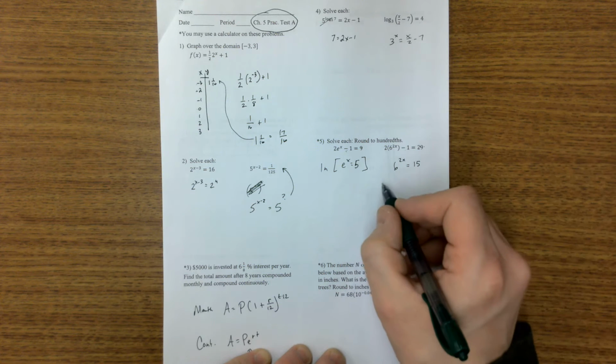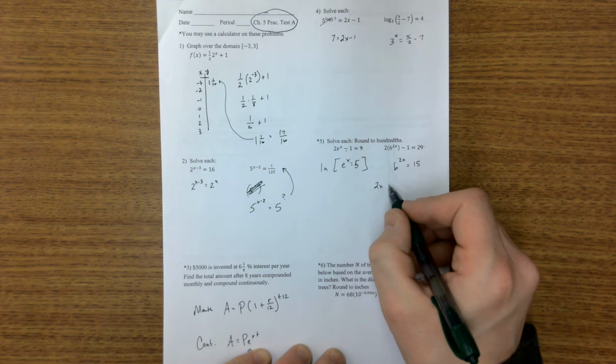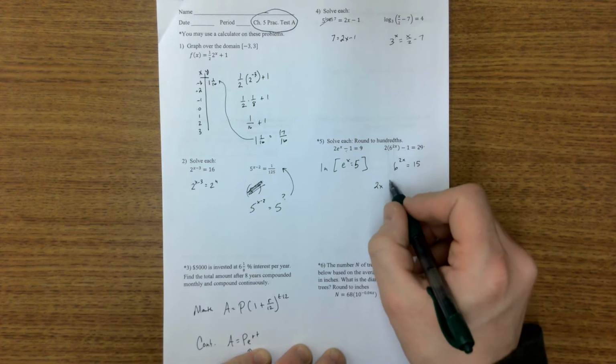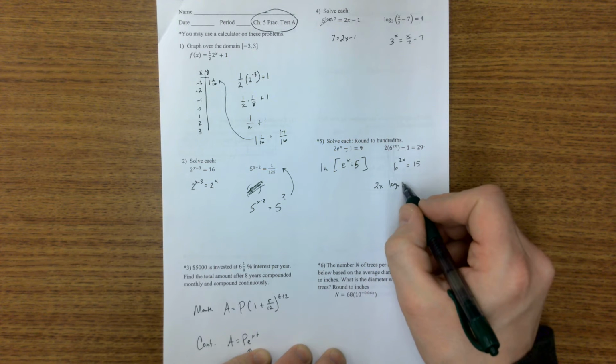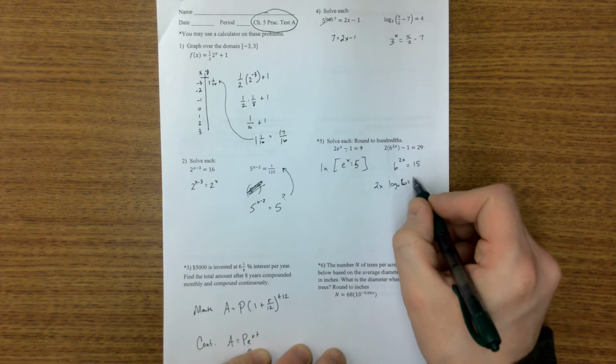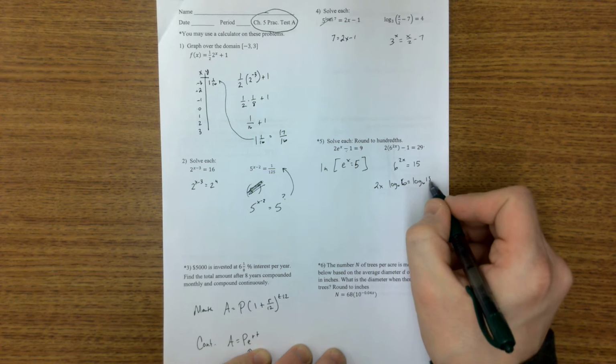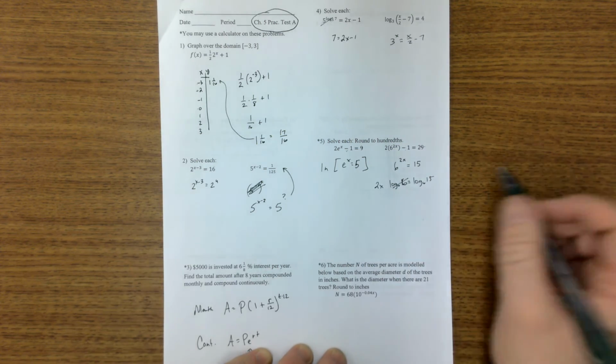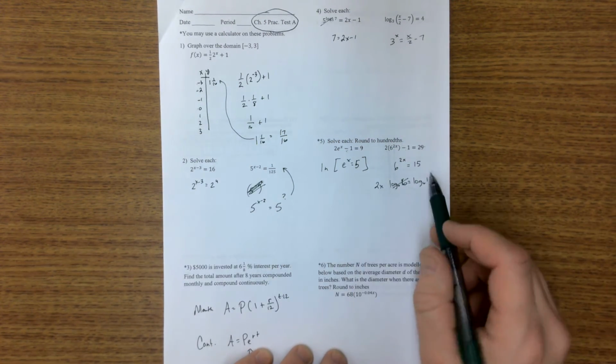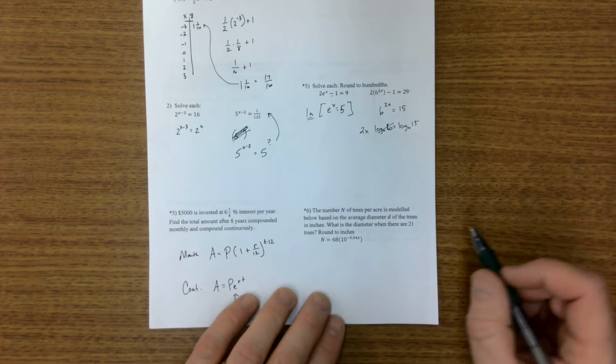One thing to do here would be to take the log of both sides, but don't do ln. Do this. Log base 6 of 15. Because that's just 1. And if this makes sense, do that. If that doesn't make sense, take the natural log.